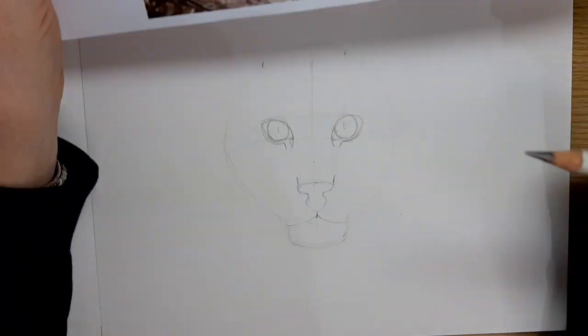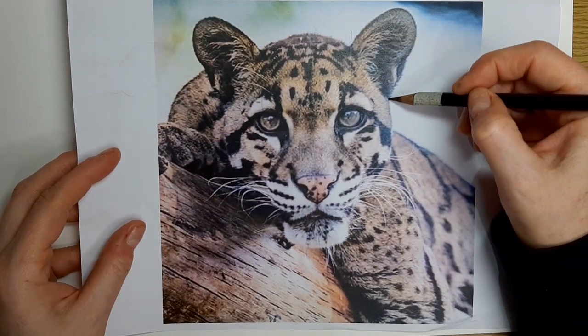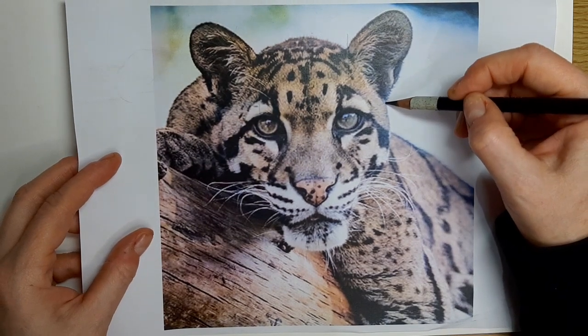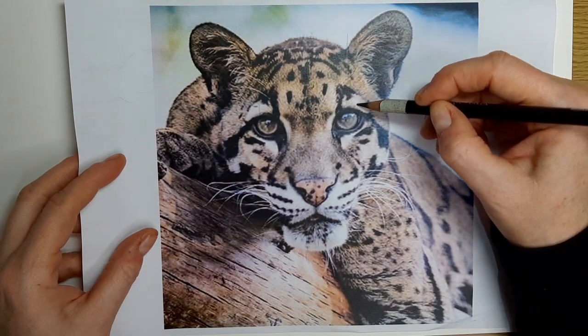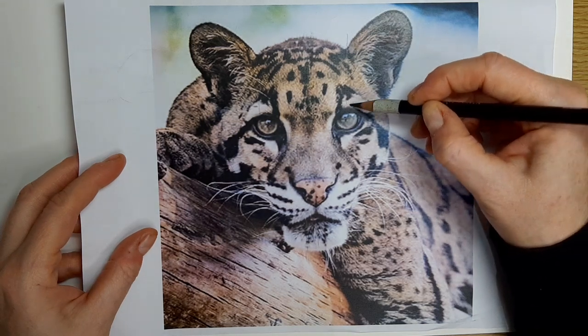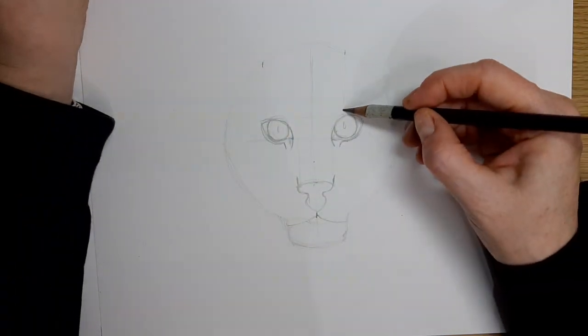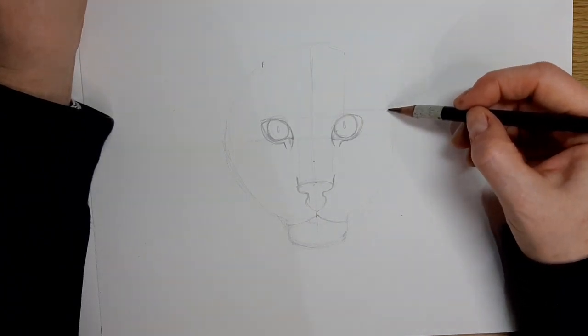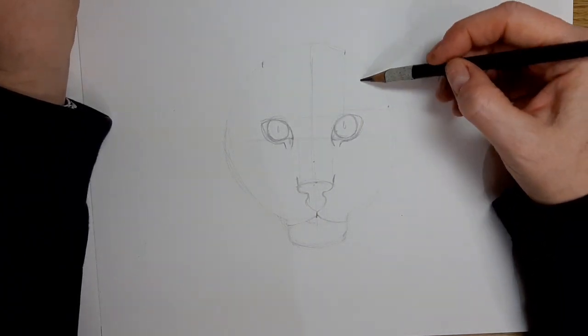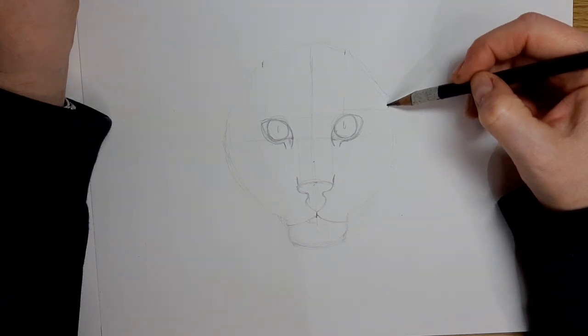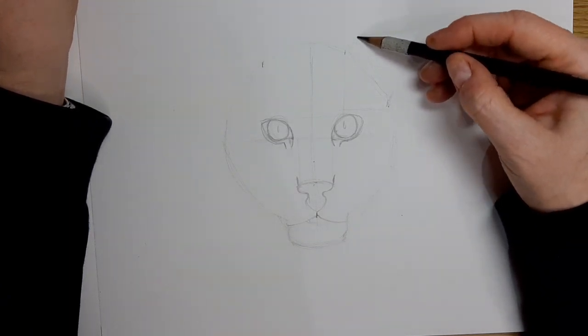So I'm just putting those markings in. And then at the bottom here, what I'm actually looking at is where it sits. If I do a horizontal line, where that ear sits. So do my horizontal line, and that sort of gauges that ear shape is around here. And it's coming round.